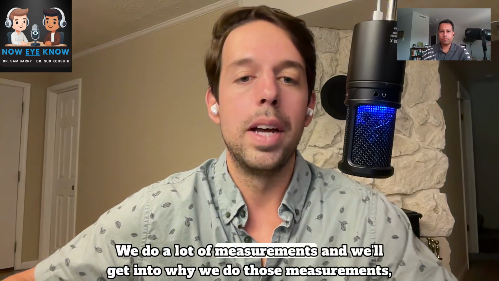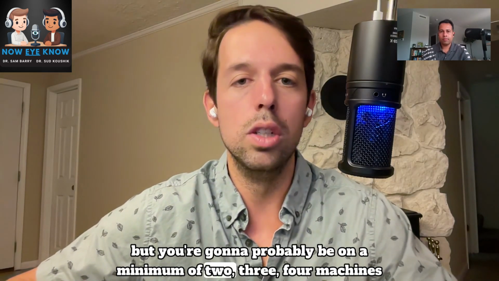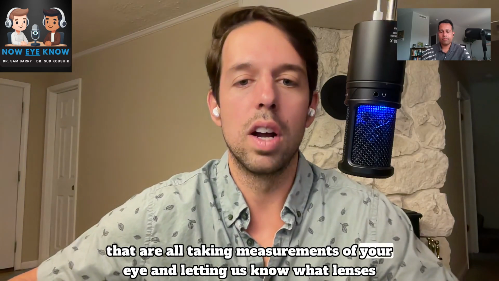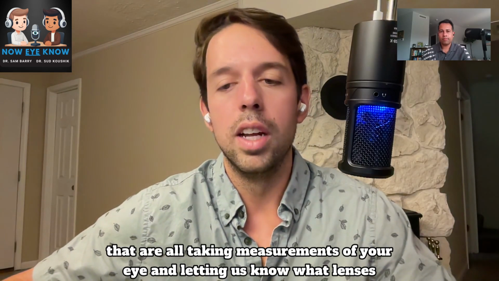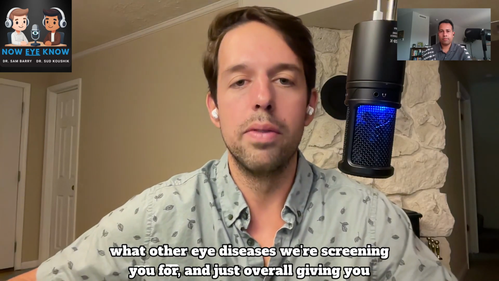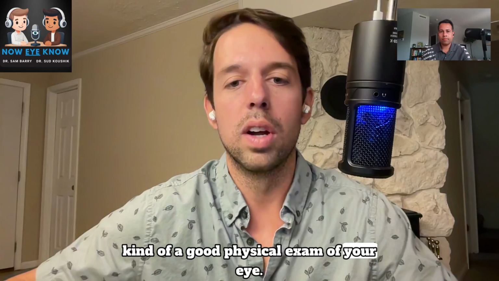We do a lot of measurements, and we'll get into why we do those measurements, but you're probably going to be on a minimum of 2, 3, 4 machines that are all taking measurements of your eye and letting us know what lenses might suit you well, what other eye diseases we're screening you for, and overall giving you a good physical exam of your eye.